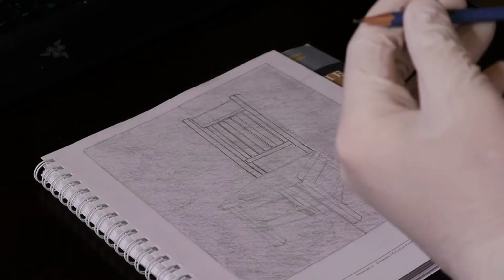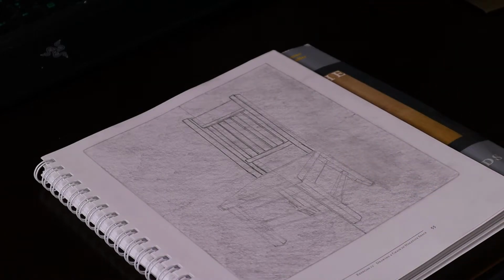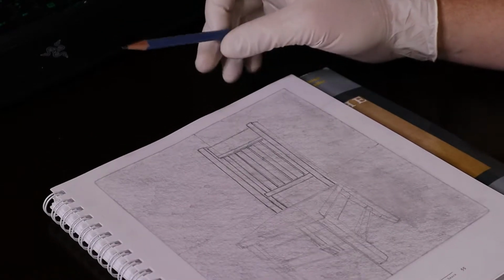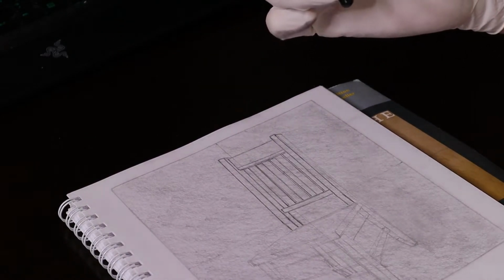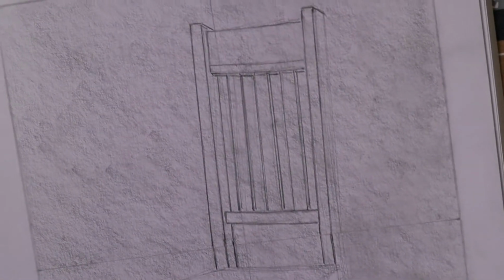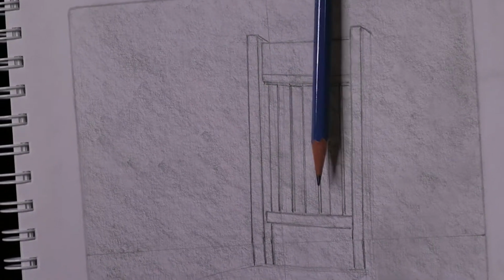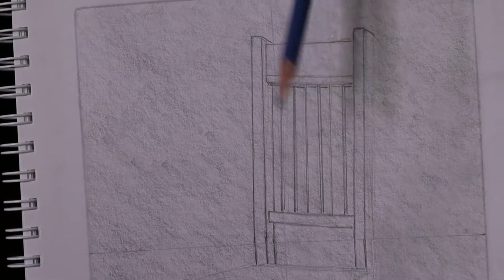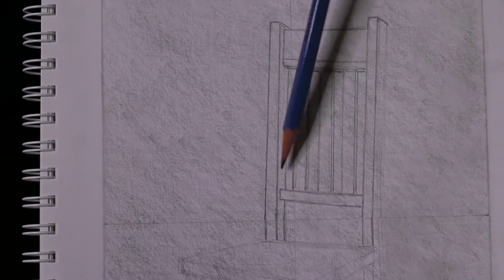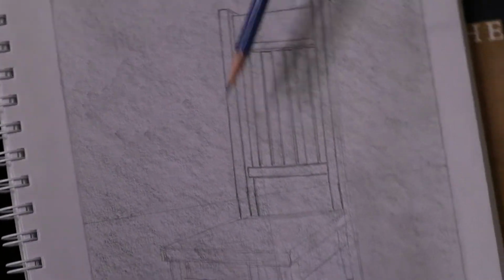Okay, reset the camera now, and we are back. I have the pencil sharpened back up here, and like I said, we're using the 2B now. I went ahead and started darkening some of these lines that we're going to use to do the negative space for the chair.